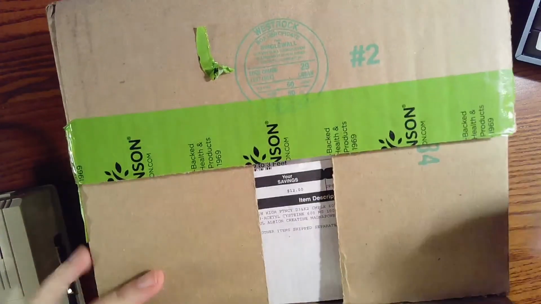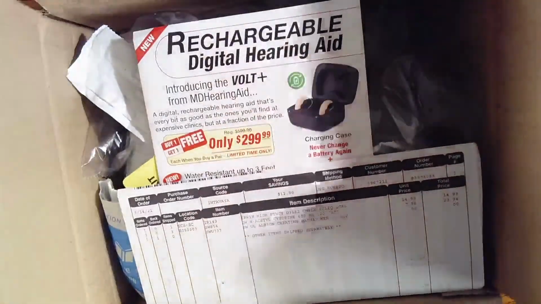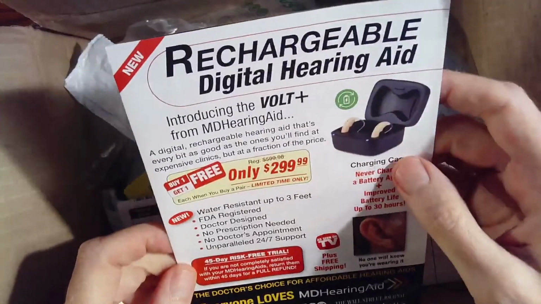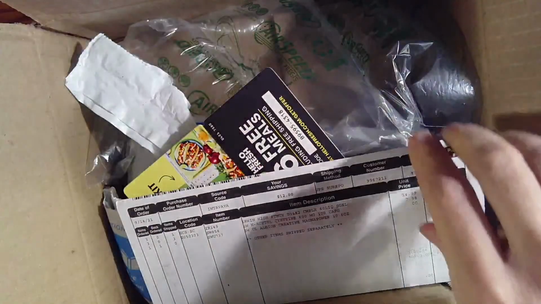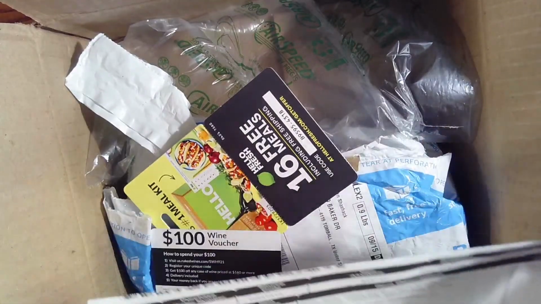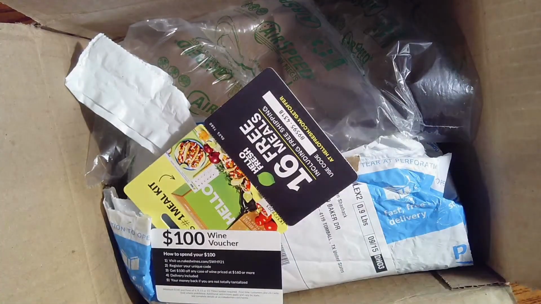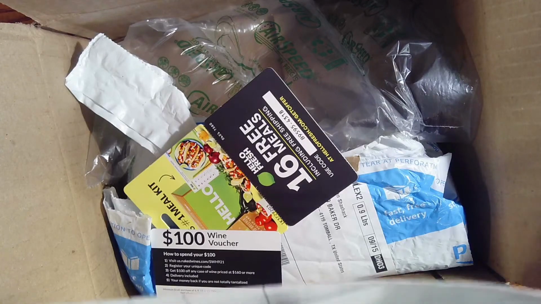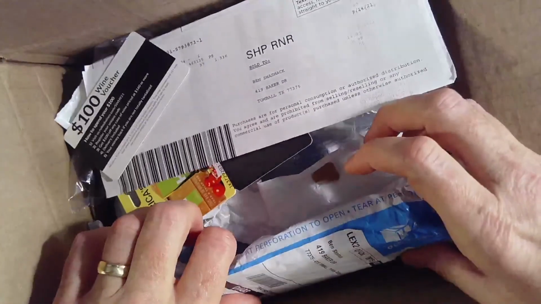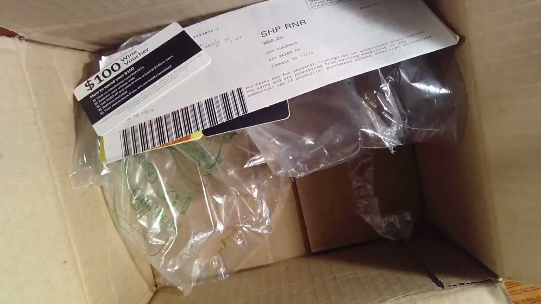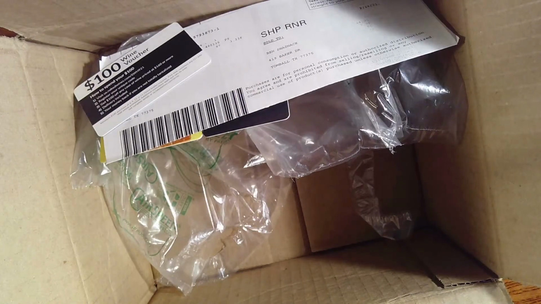So inside here, we have, let's see, a rechargeable digital hearing aid. I don't think that's what we have. Why is that in here? That's interesting. So what is this? I am wondering now that I've opened this, did I grab something I shouldn't have grabbed? Hold on. No, that's what this is. Very odd.